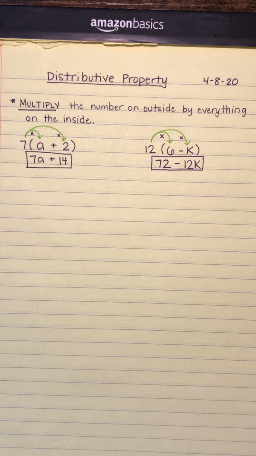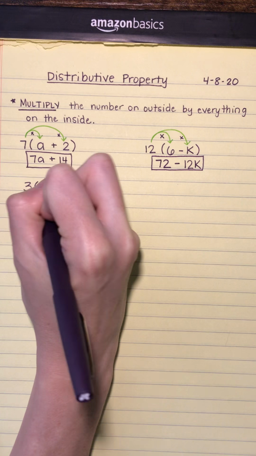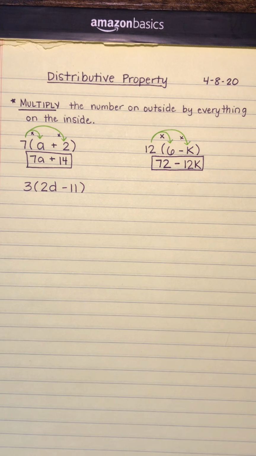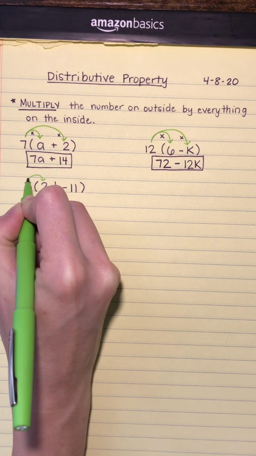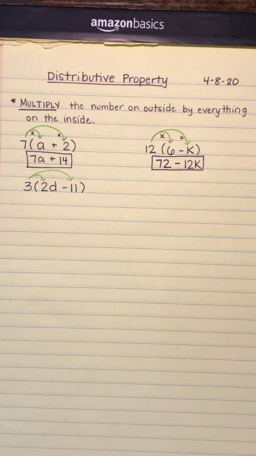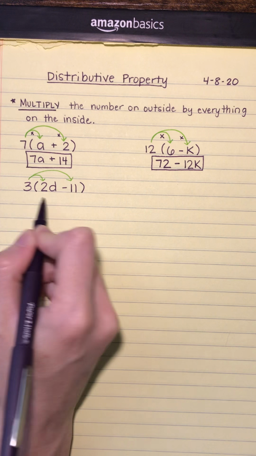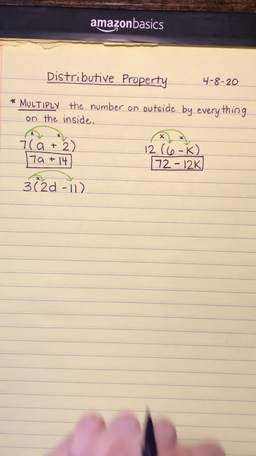All right, let's try one that's a little bit harder. I've got just a little change up for you. I have a 3, and then in parentheses, 2D minus 11. Again, I need to follow the exact same rules that I already did. Whatever number is on the outside is going to go and multiply by every part on the inside. The only difference here is that instead of just a D, it says 2D. And that's okay, because I'm going to do the 3 times 2 and leave a D at the end of it.